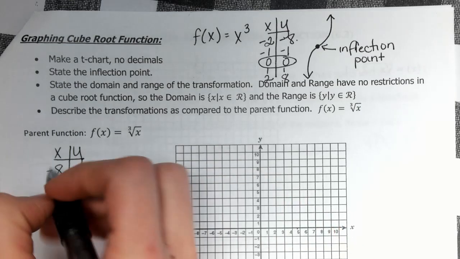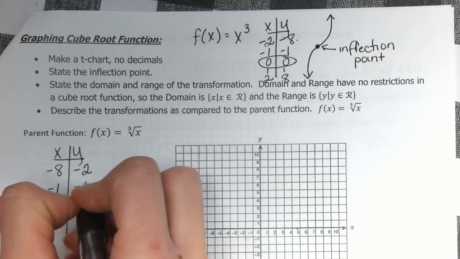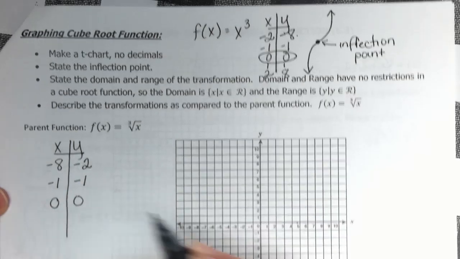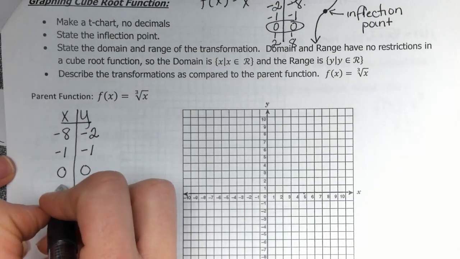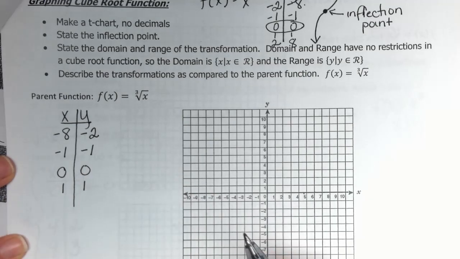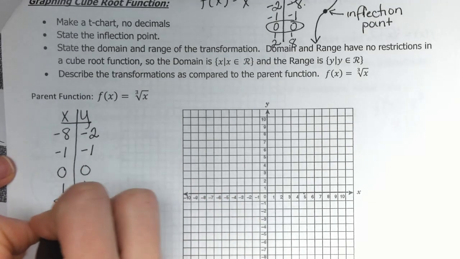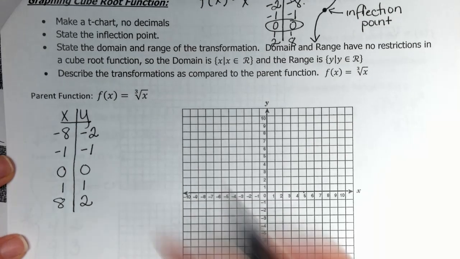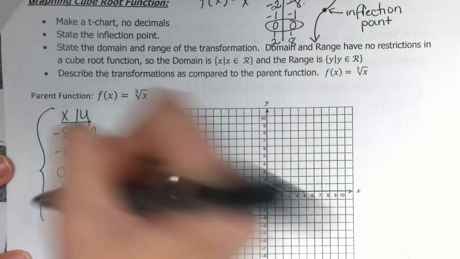Then I can take the cube root of negative 1, and that would give me negative 1. I could take the cube root of 0, that gives me 0. The cube root of positive 1 is a positive 1. And the cube root of 8 is a positive 2. Okay? So you're going to have to memorize that table.